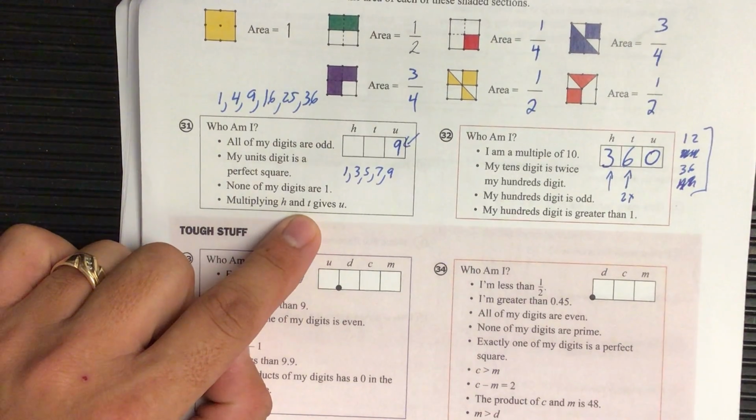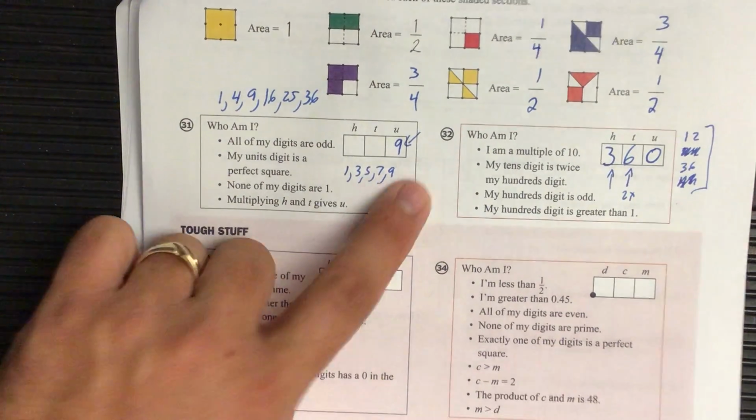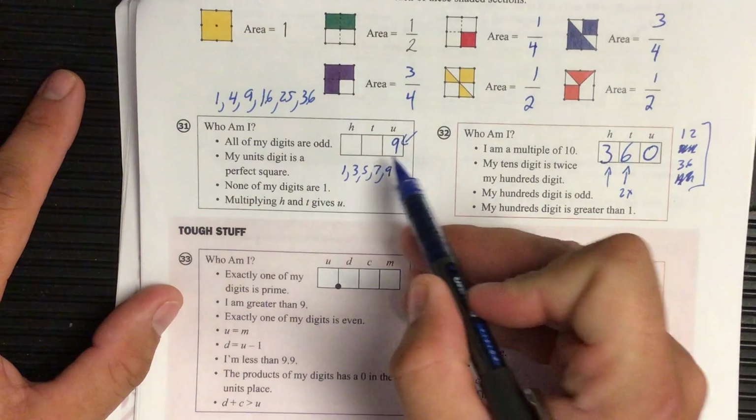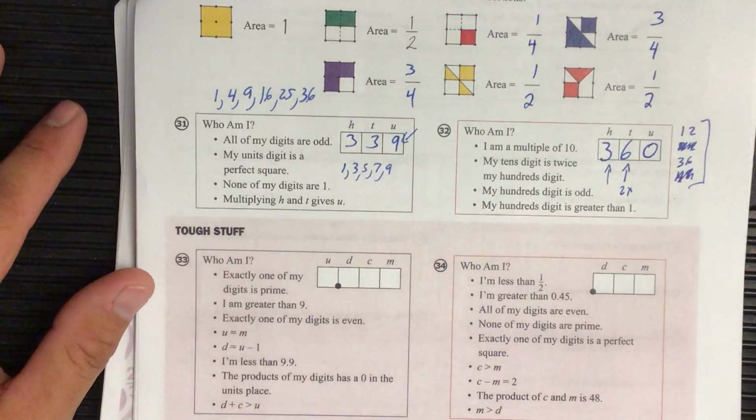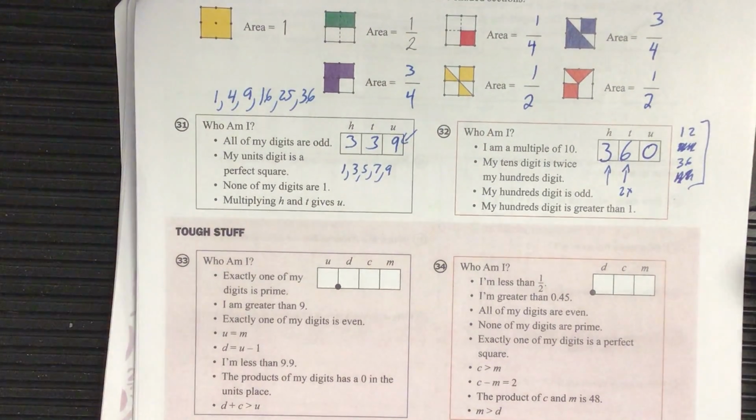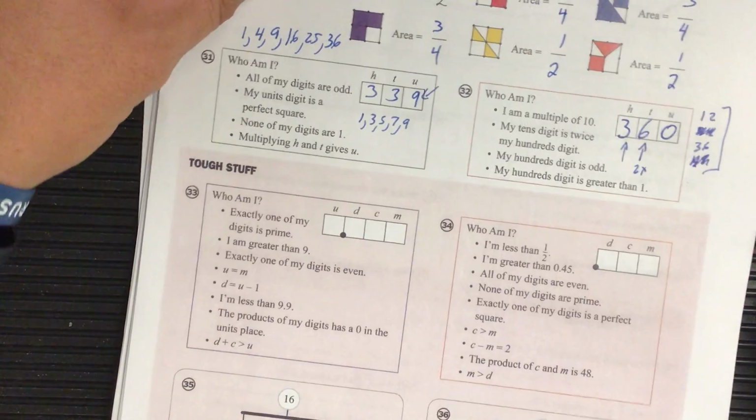Multiply H and T gives you U. So I multiply these two together to give you 9, 3 and 3, and they both have to be odd, so you only have one choice. That's the only one. Last one we're going to do together.